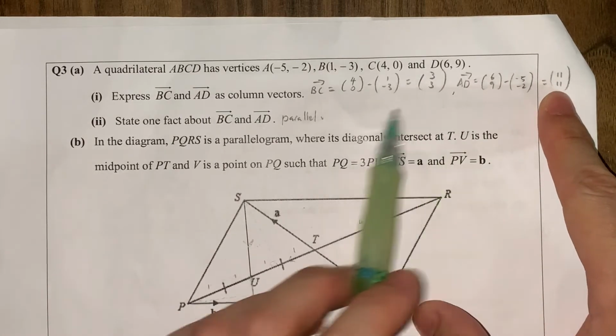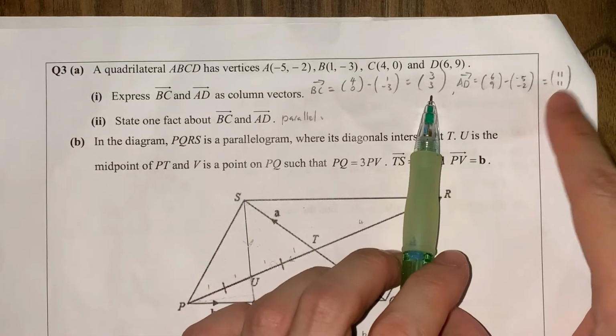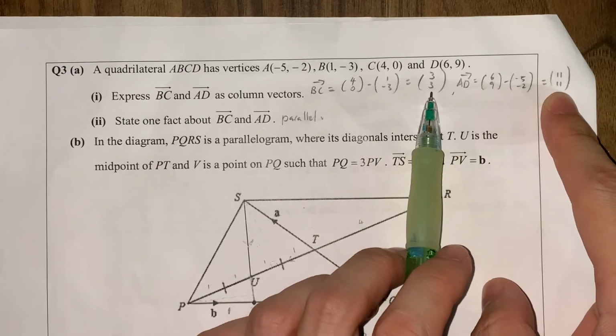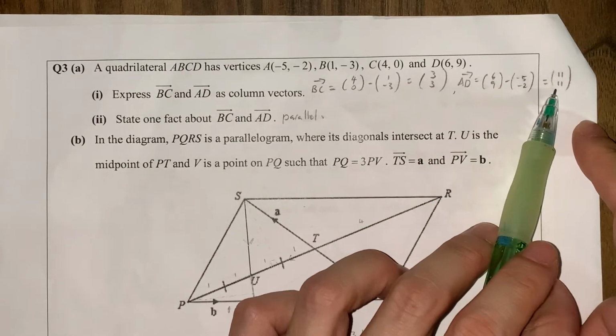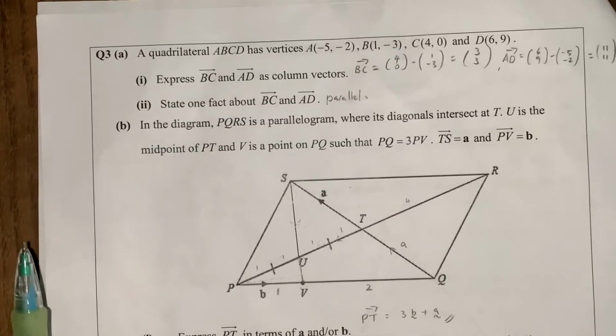It's too obvious. Because after that, they ask you, what's one fact about these two? So this 3, 3 and 11, 11, it must be parallel. Because if you take out 3, you have 1, 1. You take out 11, you get 1, 1. So they are definitely parallel. That's it. Okay, so this is the easy part.